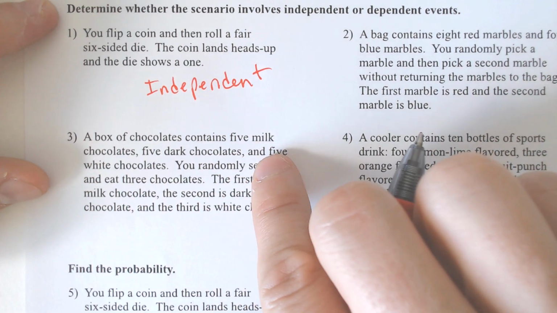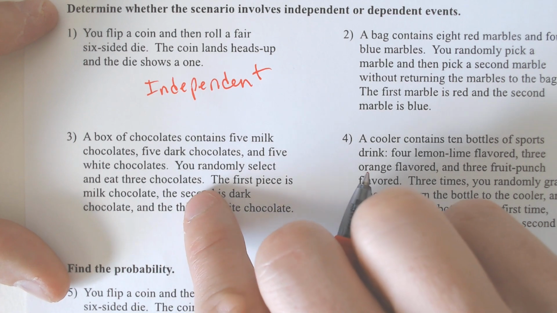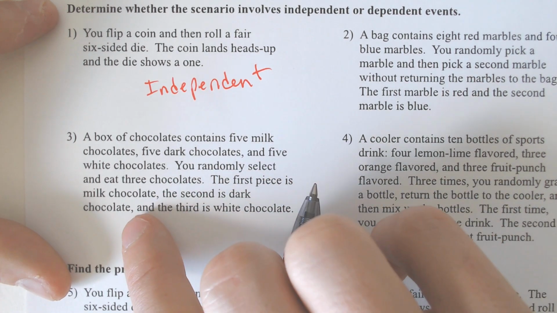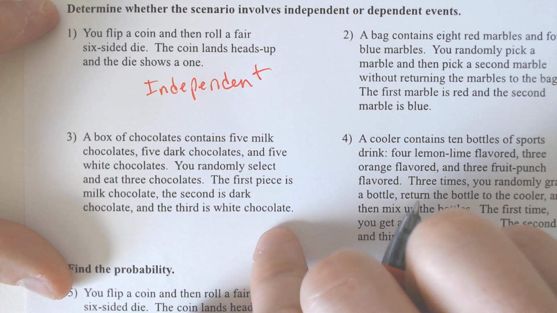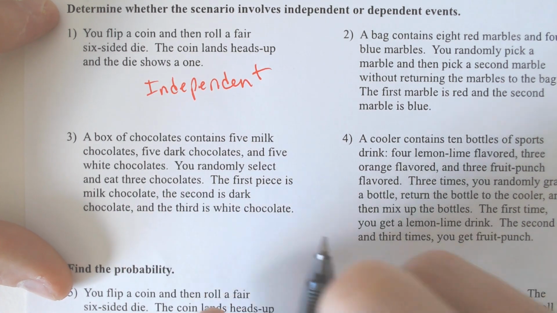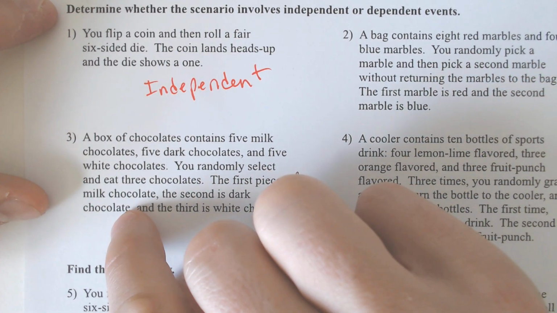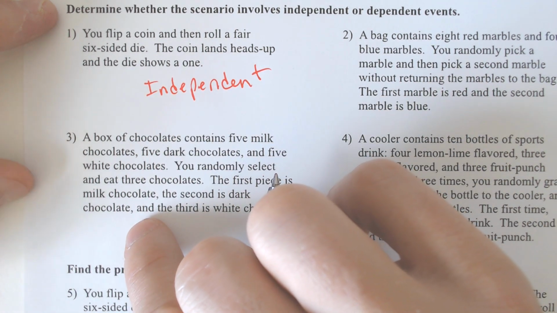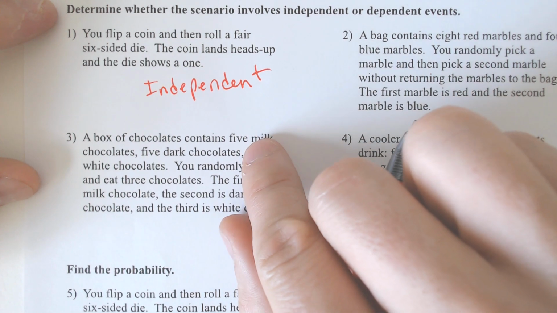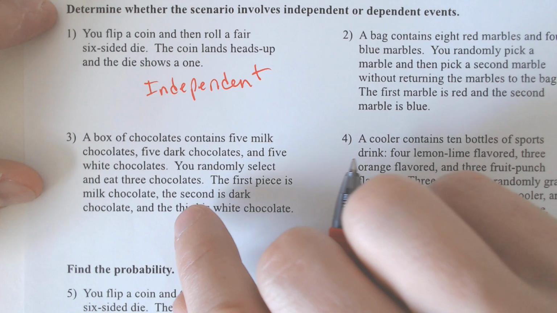So here, if we have a box of chocolates that contains 5 milk chocolates, 5 dark chocolates, and 5 white chocolates, you randomly select and eat 3 chocolates. The first piece is milk chocolate, the second piece is dark chocolate, and the third piece is white chocolate. Well, if you've taken a chocolate and eaten it, that means there is less of that chocolate. So if you took a milk chocolate out of your box, the likelihood of getting a milk chocolate again would be a little bit lower, because what if you had only 1 milk chocolate? The likelihood of getting it again is 0. So these are dependent events.